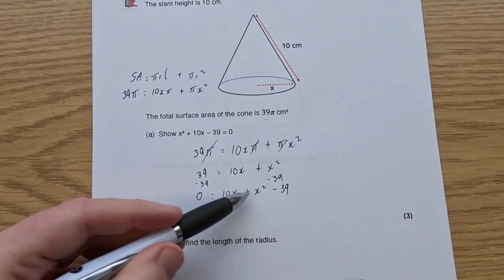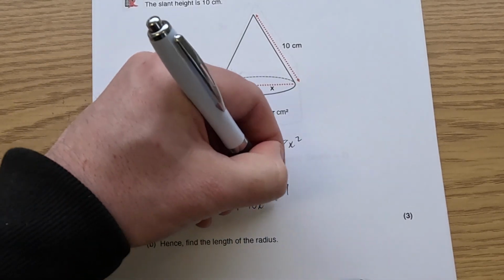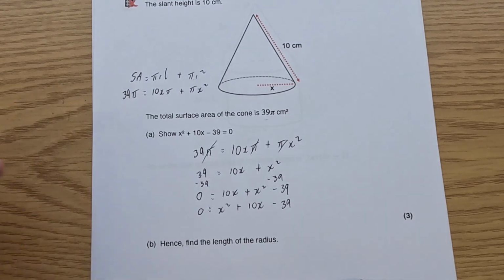And now we just need to swap these two around. So we get 0 equals x squared plus 10x minus 39. And then we've shown what we need to show, and that's it. Okay, and then part B.